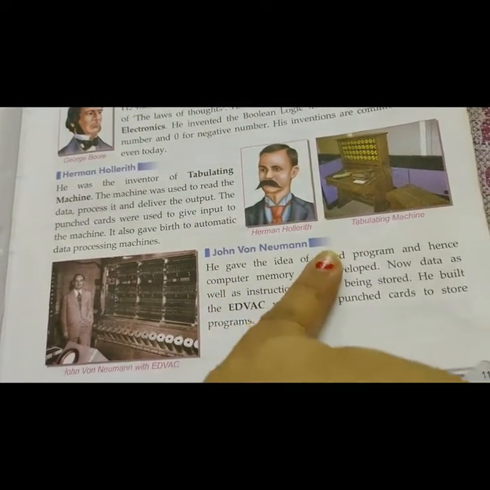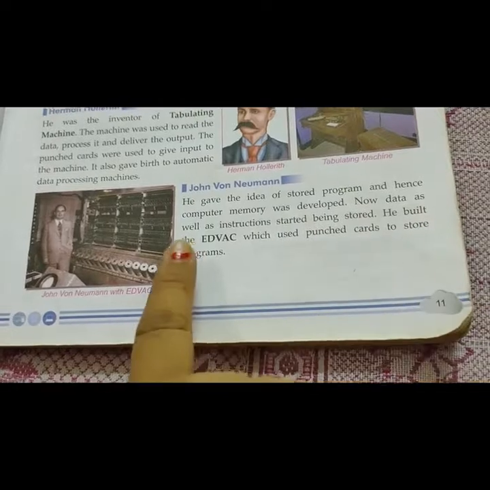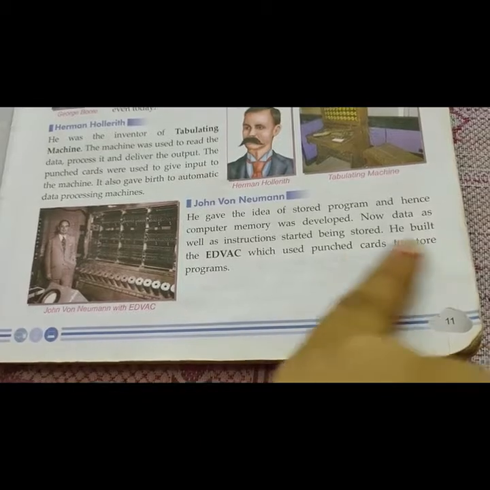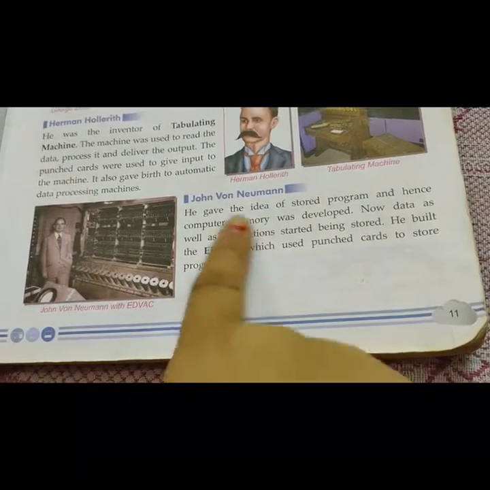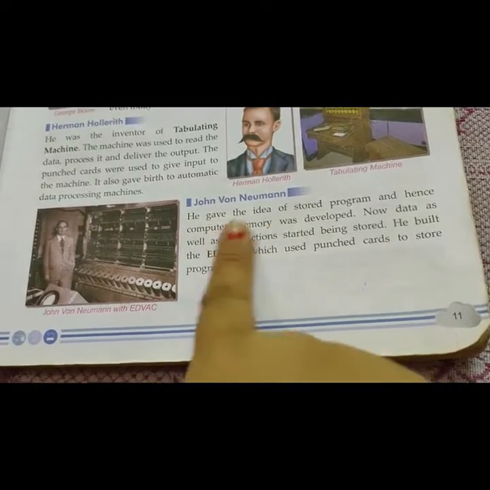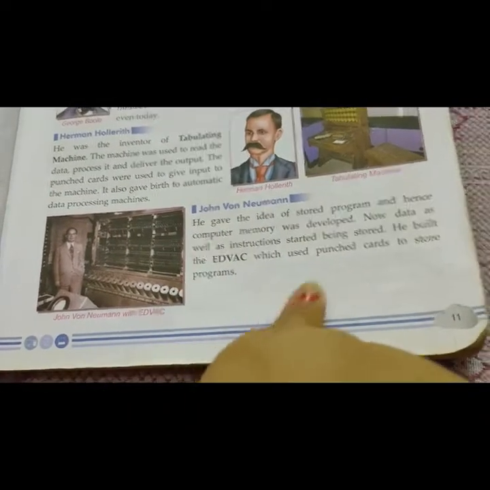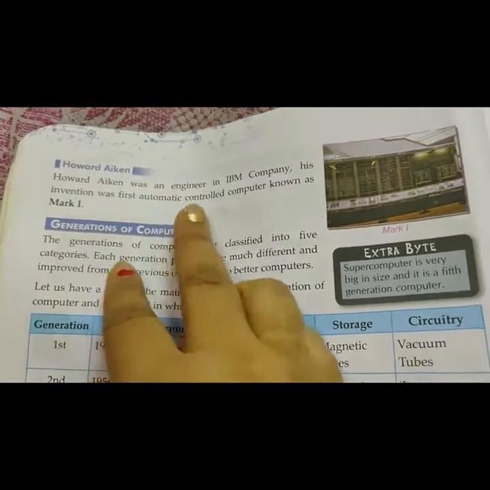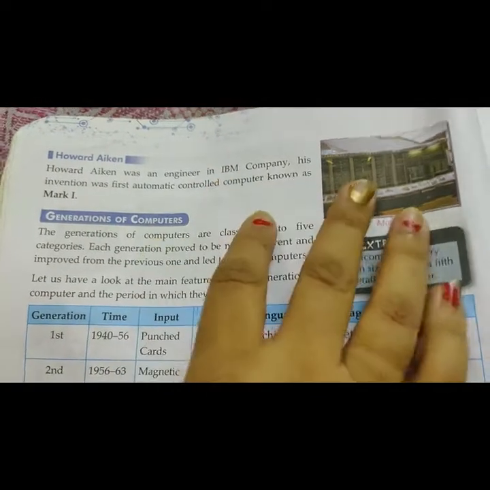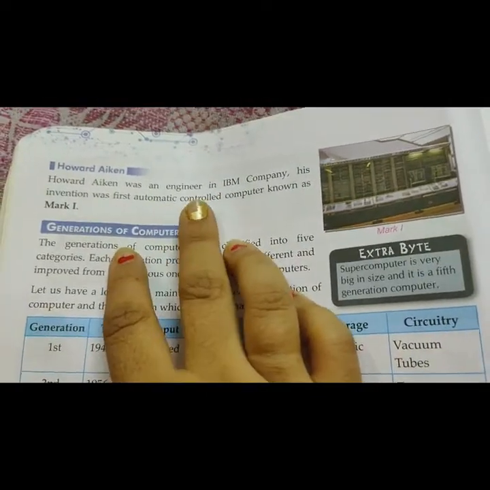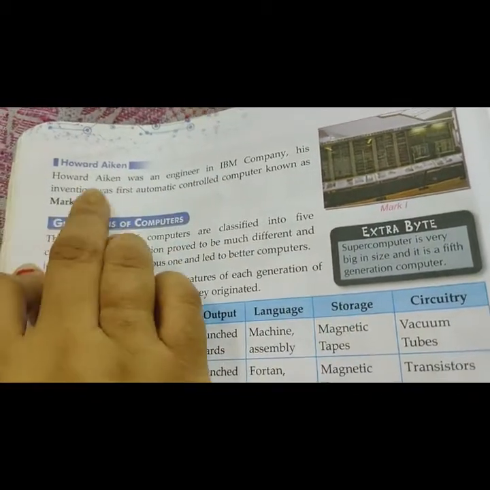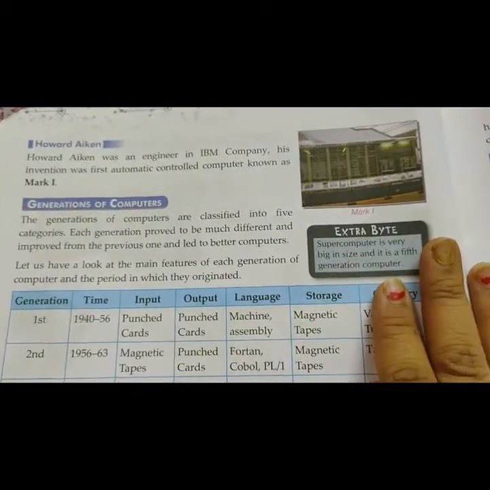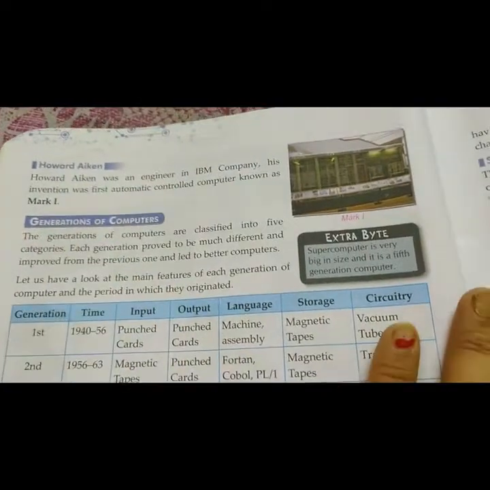Then John von Neumann came. He gave a device which used punch cards to store programs, to store our data and our programs. After that, Howard Aiken came. He was an engineer in the IBM company. He invented the first automatically controlled computer, which was named Mark I. So Mark I was the first automatic control computer, given by Howard Aiken.